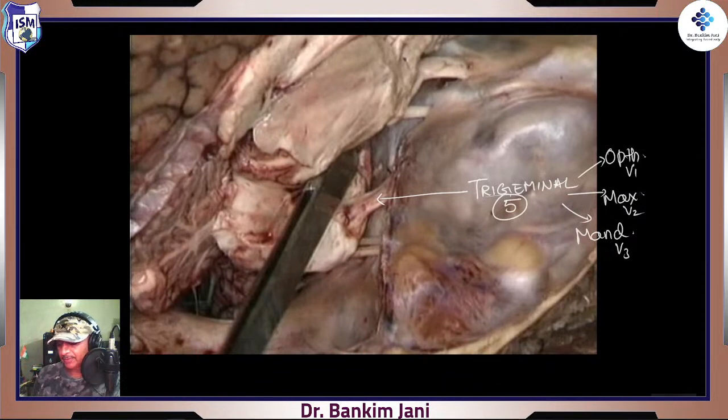So this ophthalmic division will be passing through, not to worry, tomorrow we'll watch it, but right now we write that it would be via the superior orbital fissure, correct? Then this maxillary would be going via foramen rotundum, right? All are foramen, so we are not writing foramen rotundum, foramen ovale each time.